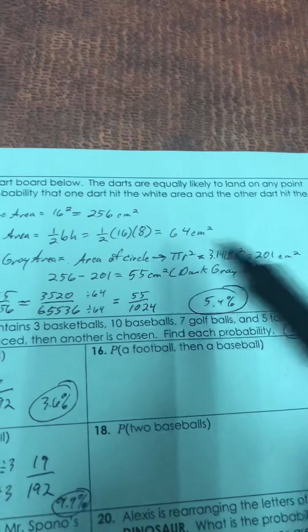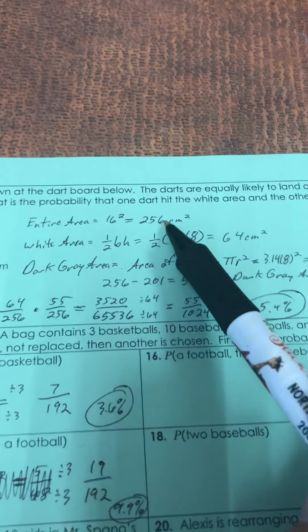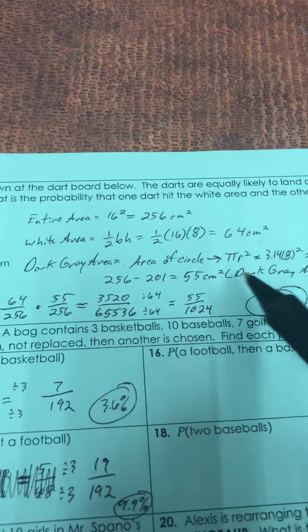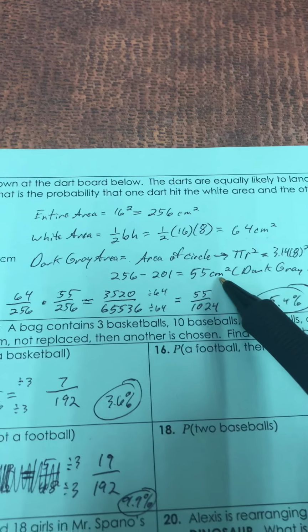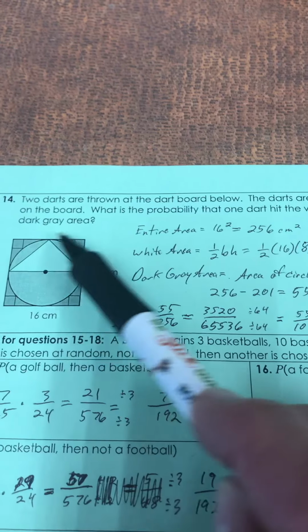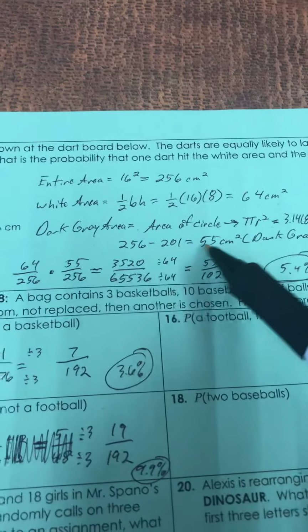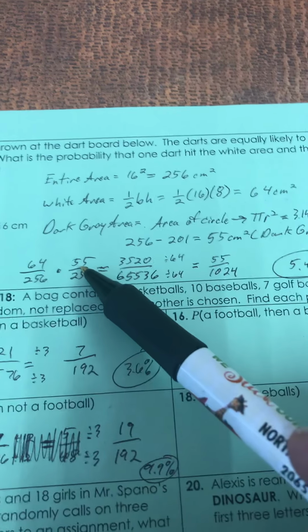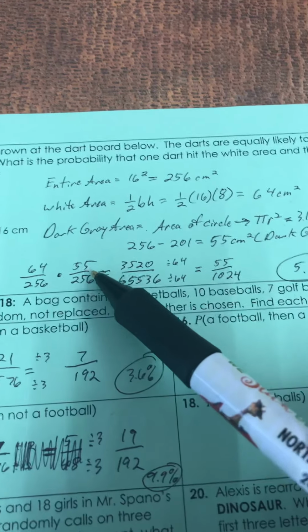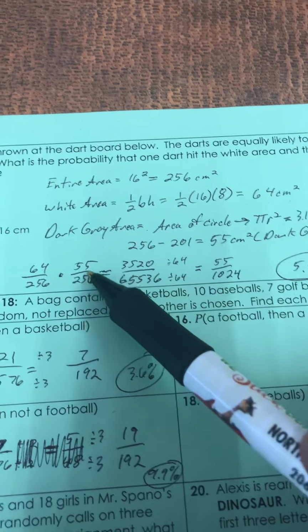So I just take that amount and subtract it from the total amount, and that gives me the dark gray area, which is just 55. So all of these little corners add up to 55 centimeters squared. And so that would be 55 out of 256.